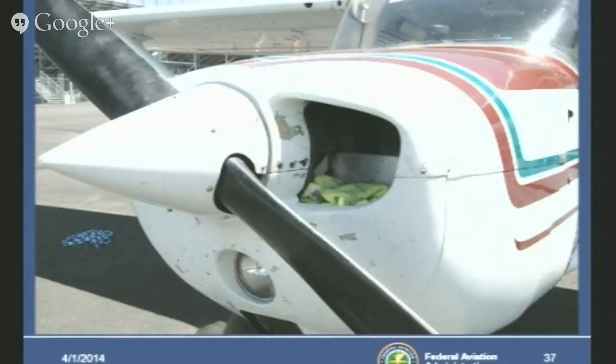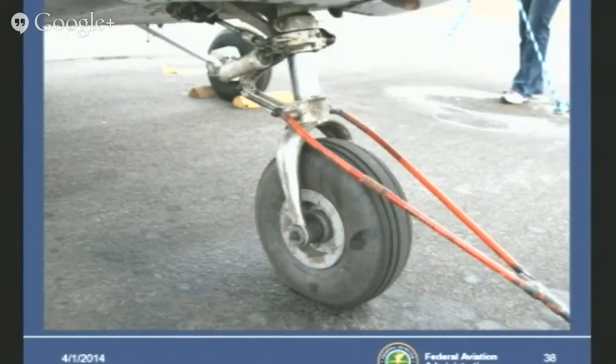Still just moving around the checklist, looking for items that aren't supposed to be there. And they have us moving down to the nose wheel strut and tire assembly. Check for proper inflation. If you have a nose tie down, have that disconnected.